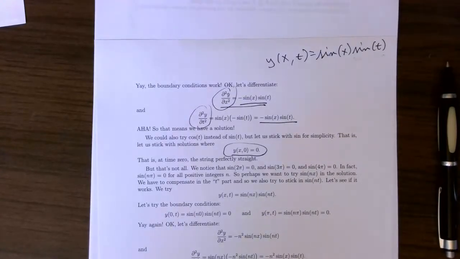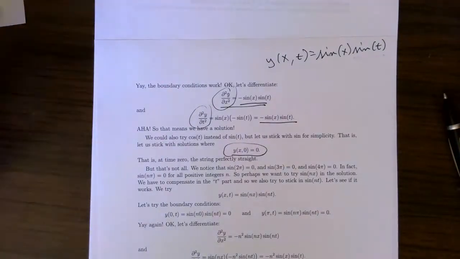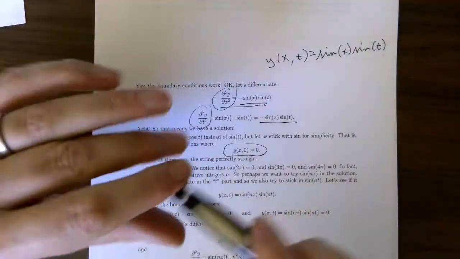That's when you change the initial shape, whereas here we're only going to be changing the initial speed. But it's good enough, and it's going to give us simple looking solutions. So anyway, that's basically what we're doing. At time t equals 0, the string is perfectly straight. It's not a big deal. Don't worry too much about it.